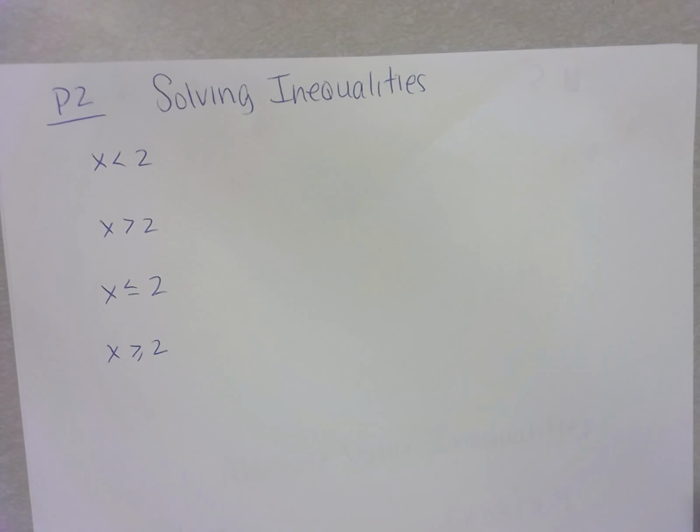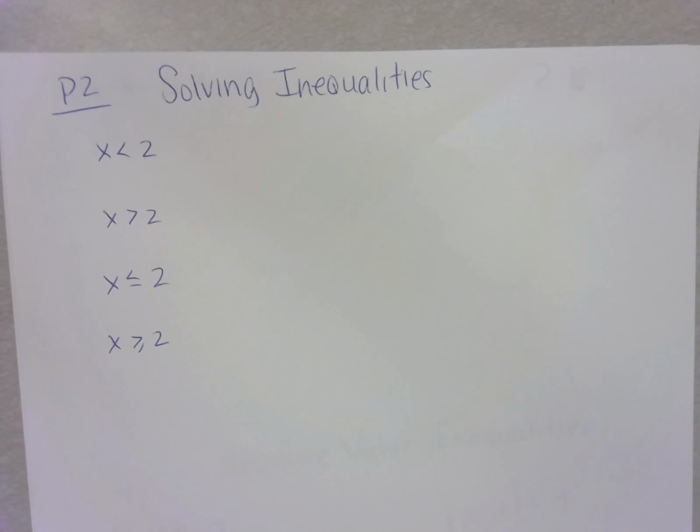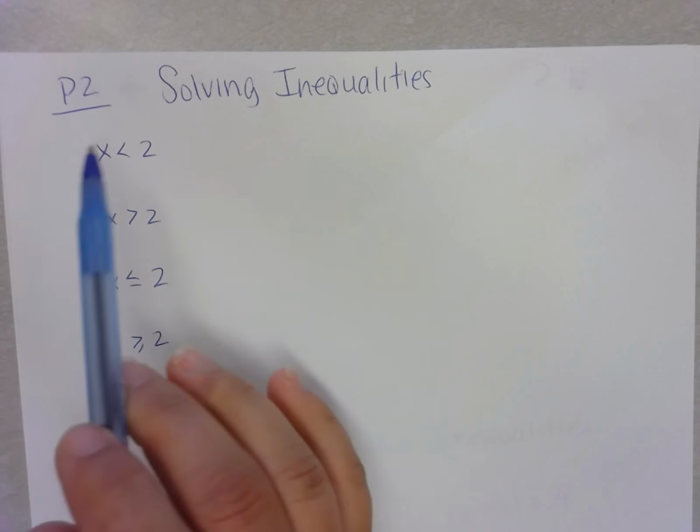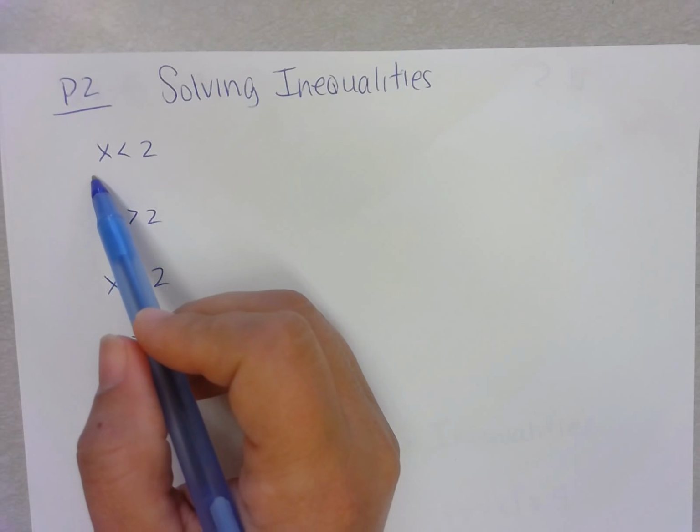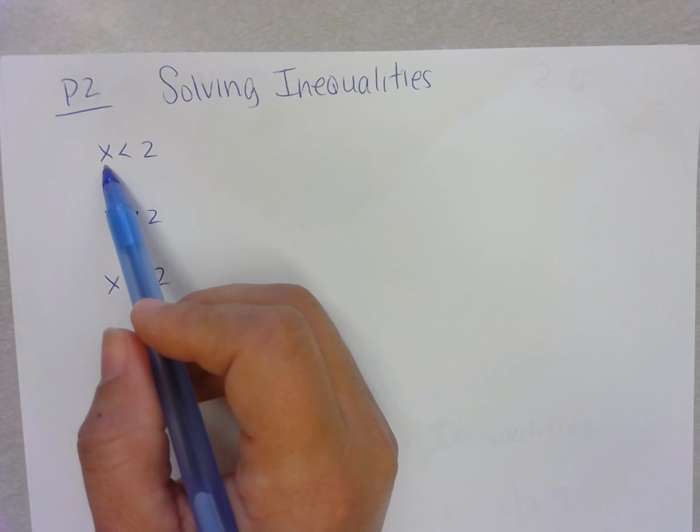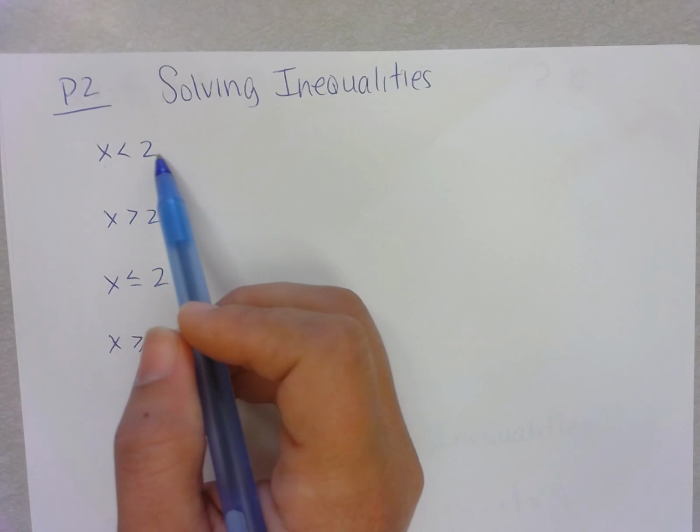instruction, then we can talk about that in the Math Center, or you can also look in the P2 section of your book. There's a more detailed explanation. But I just wanted to do a quick run through of just reading these inequalities. So each one of these reads a little bit different. This one says x is less than 2.